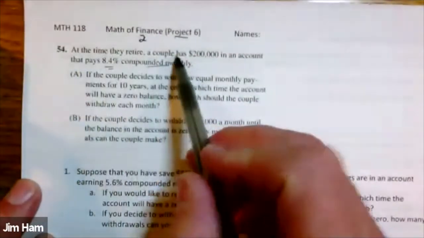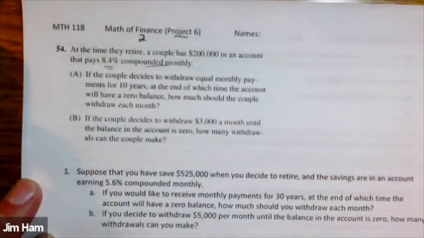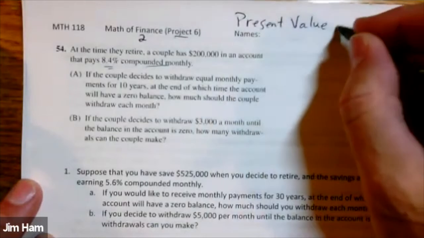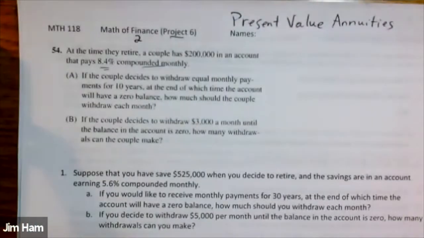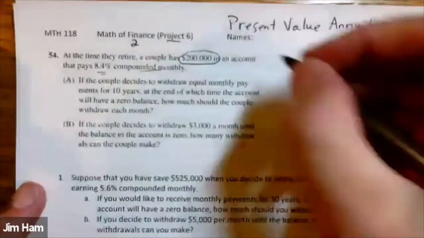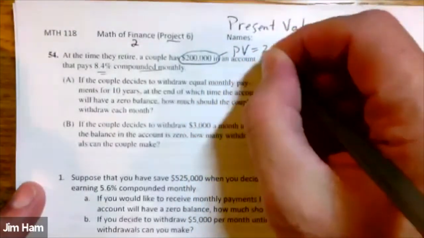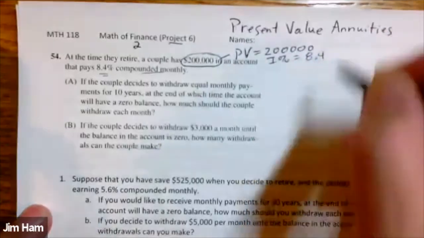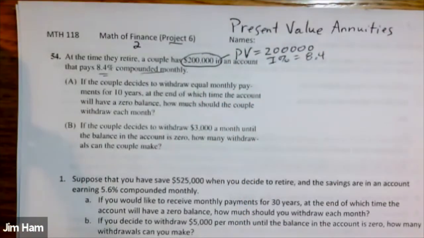So at the time they retire, if we're going to do an annuity, we're now looking at present value annuity problems. That's what this project is all about, present value. You have a bunch of money, a present value at the beginning, and then you want to dole out that money in small chunks each month for the rest of your life. Basically, that's what it is. So the amount that they've saved from the time they start paying themselves is the present value of their account, and it's sitting in there. They tell you also in the first part of this problem that while it's sitting there, it's earning 8.4%. So that's 5%.